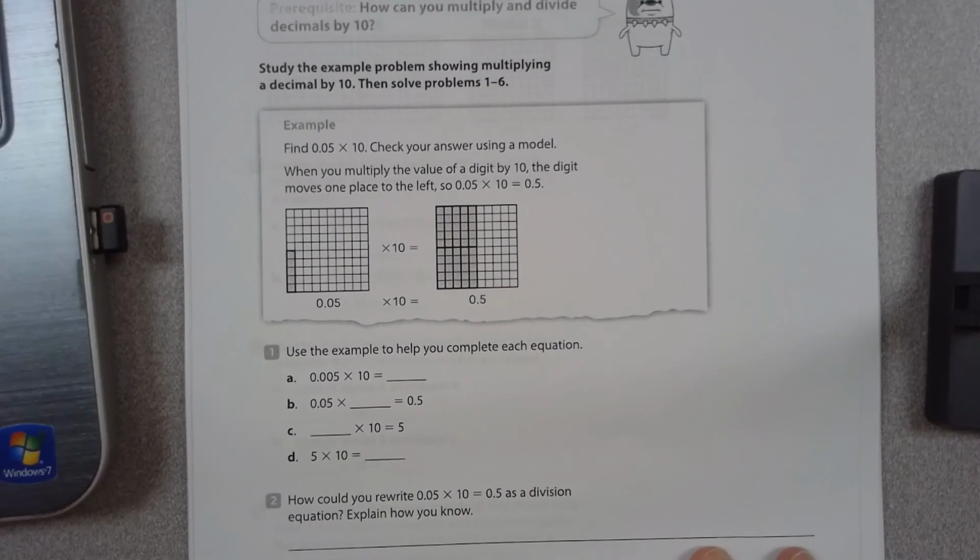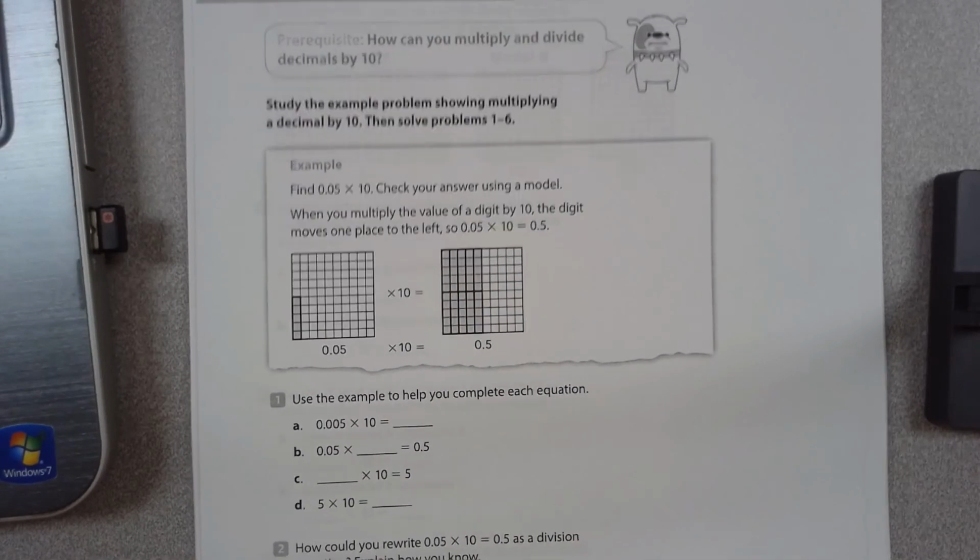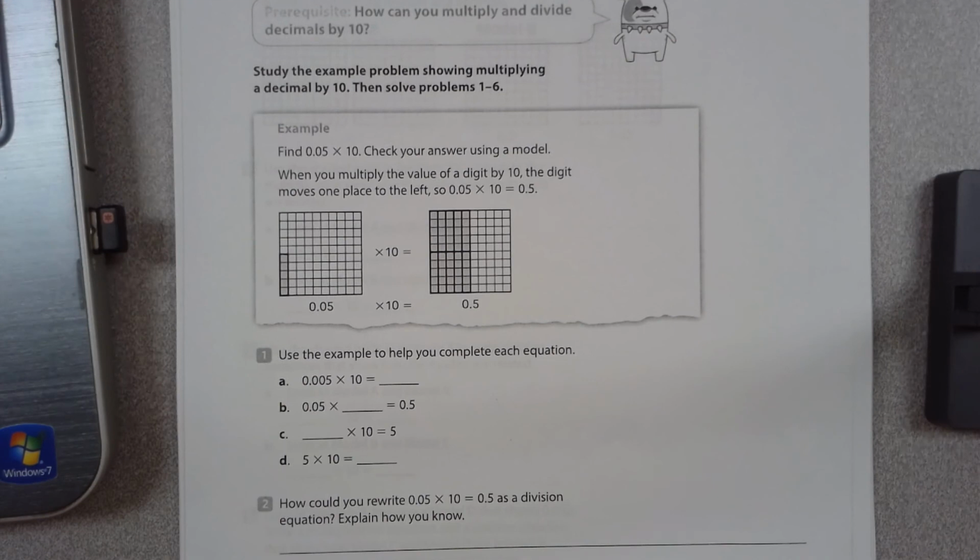Hey guys, this is the continuation of the Understand for Powers of 10. This is in your Monday packet. It's page 11 down at the bottom of the paper. And today we are going to be discussing how you can multiply and divide decimals by 10.